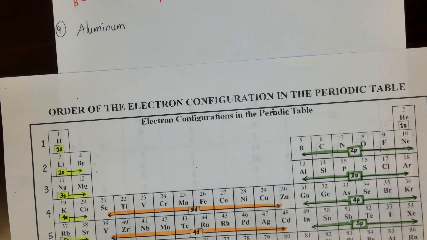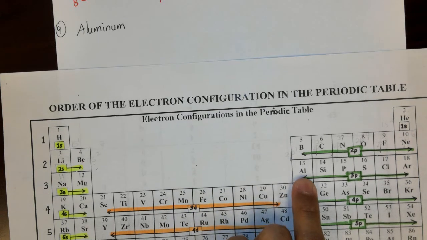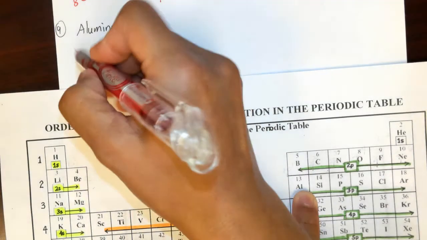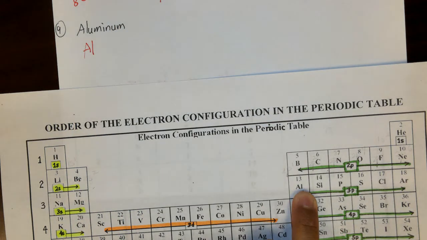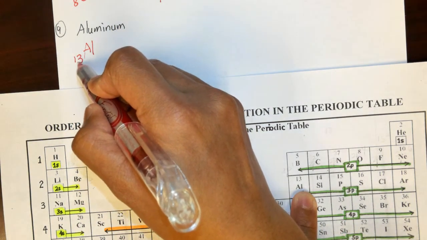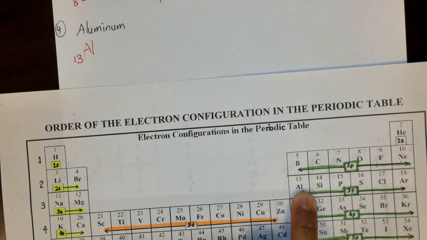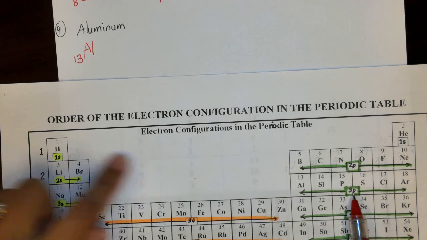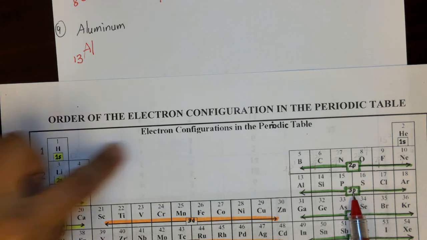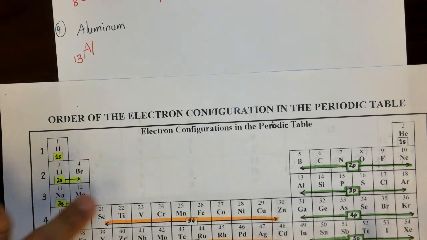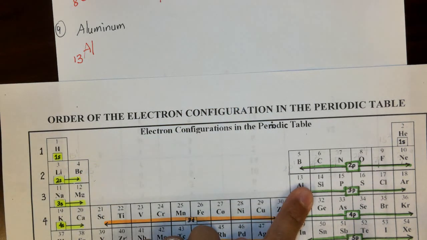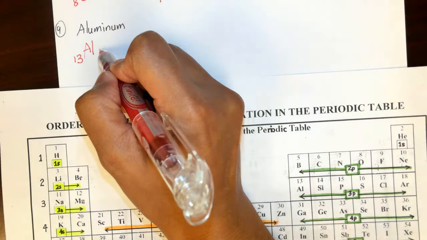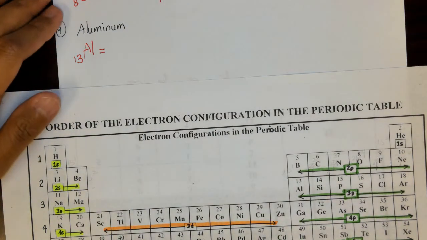The symbol of aluminum is Al. So I look for it here. I found it. So that's Al, and it has an atomic number of 13. So I put the atomic number. The label is a 3p. So that means this is going far already. But I cannot skip all the way to 3p and just shorten it. I have to begin from the first floor, all the way left and right, until I reach my Al. So we begin always with the first floor.